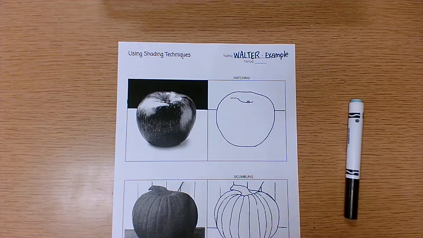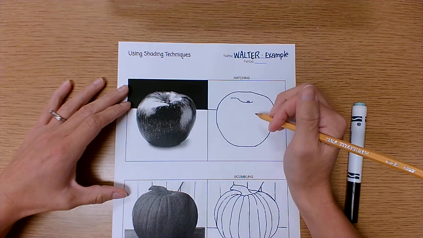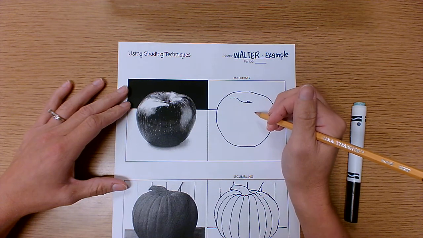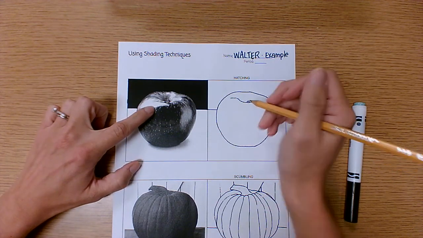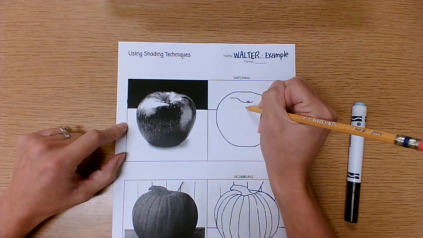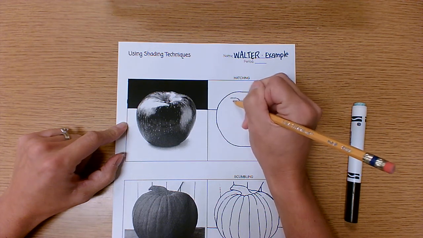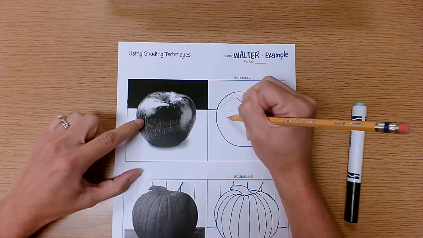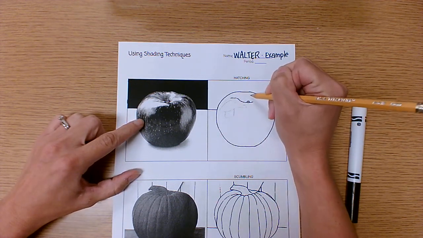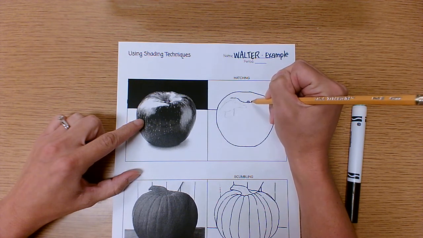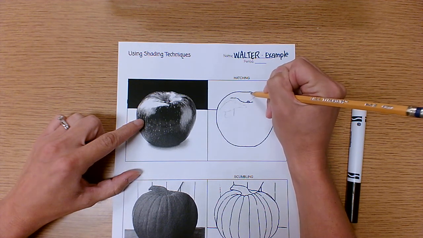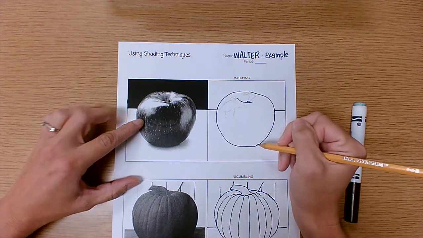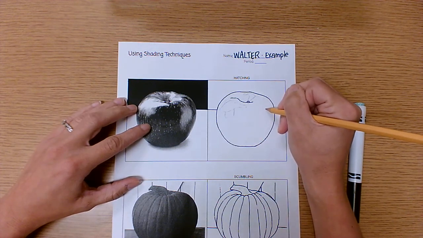The first thing I want to have you do is, using your pencil, draw in the shape of your highlights, which are the lightest lights. As you take a look over here, we've got a highlight on the apple where the light is reflecting on it. I'm going to pencil that in, and then I'm also going to pencil in this lighter gray. Got two more highlights up here. So just very lightly with your pencil, draw in the shape of your highlights.